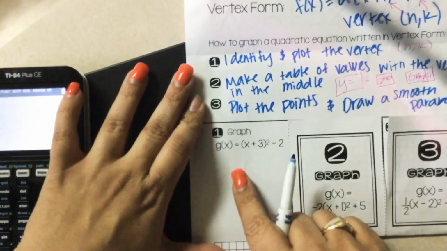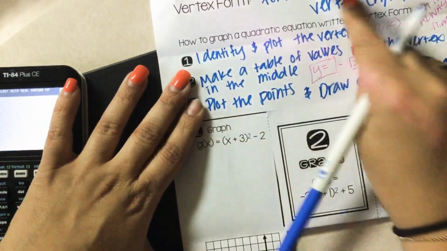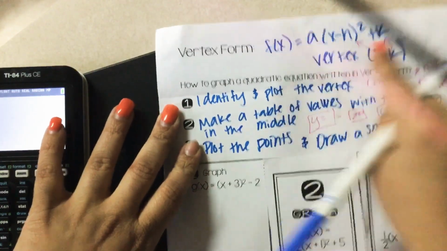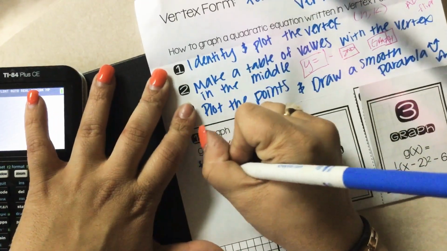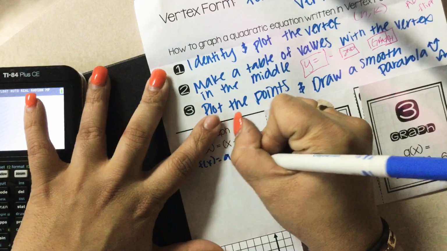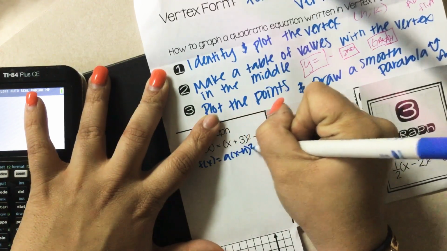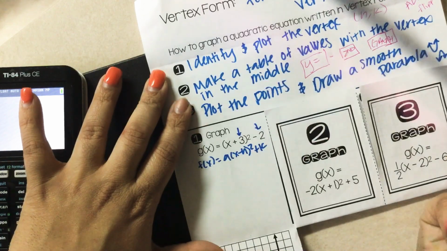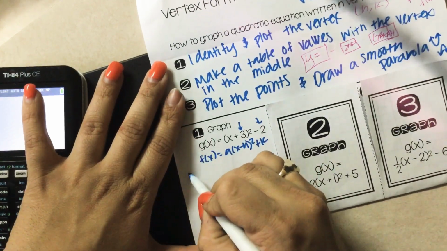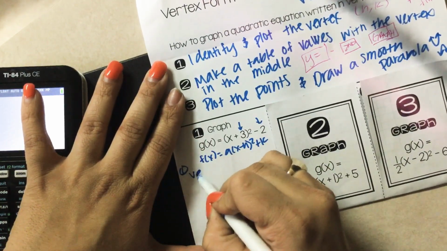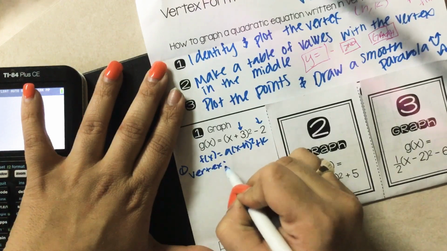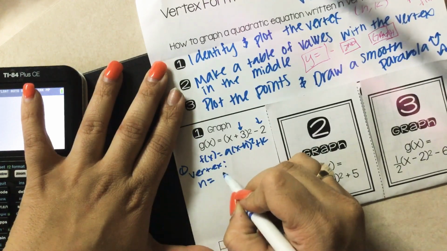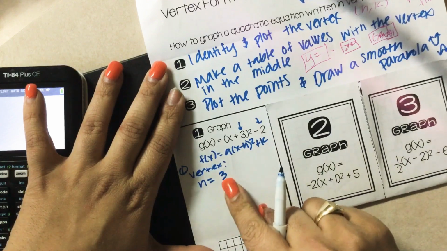So your first step is going to be to identify your vertex. If you've got your formula in front of you, which again will be on your formula chart, it literally just matches up. So your vertex for step 1, your h here, it's not going to be a positive 3.